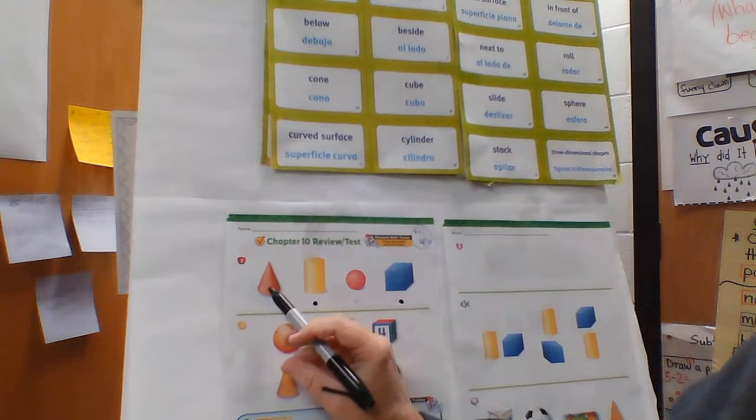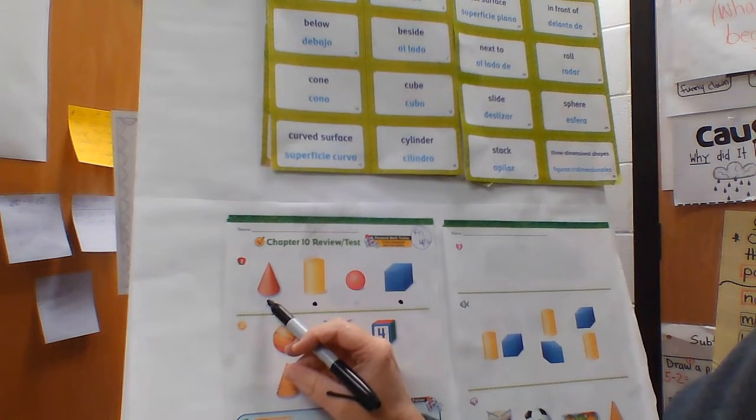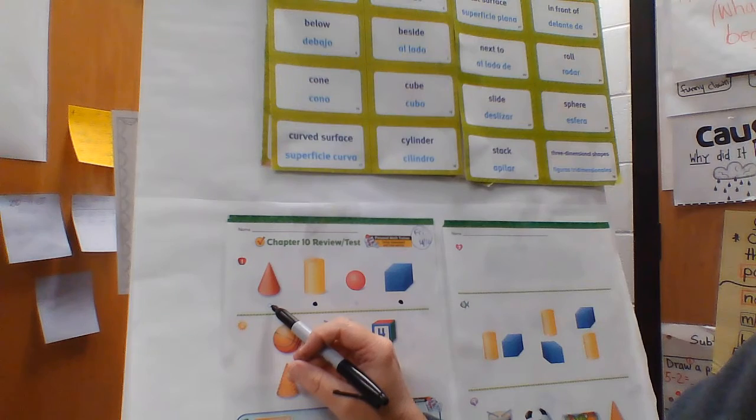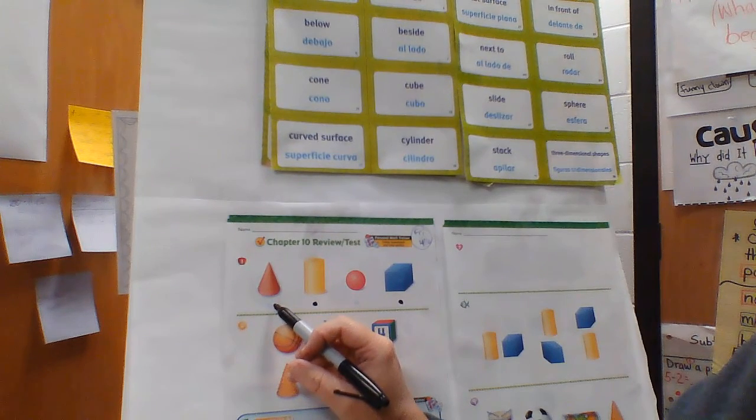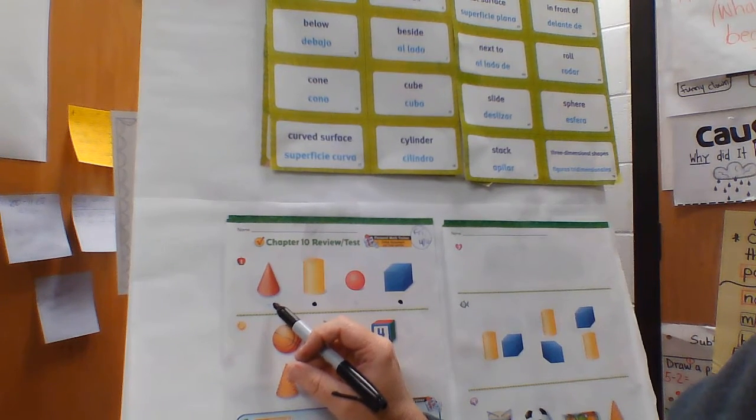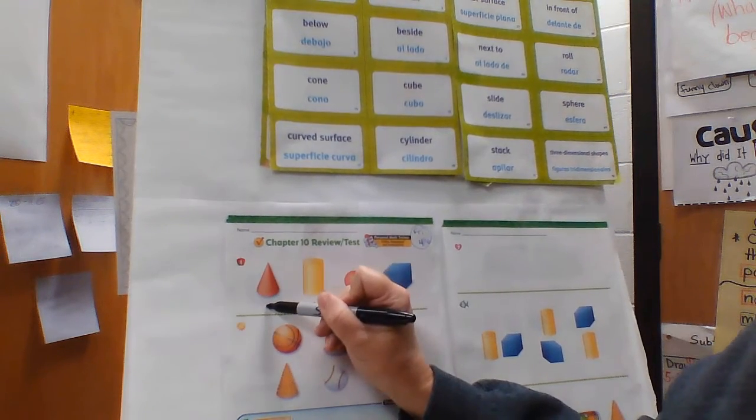Now the questionable one is the cone. So some of you may have left it open and you may have said that we cannot stack a cone because if a cone is laying on its side it will roll. But a cone does have one flat surface. So if you're playing with blocks and you're building a castle and you stack the cone on the very top, then it can stack. So I'm going to mark it.